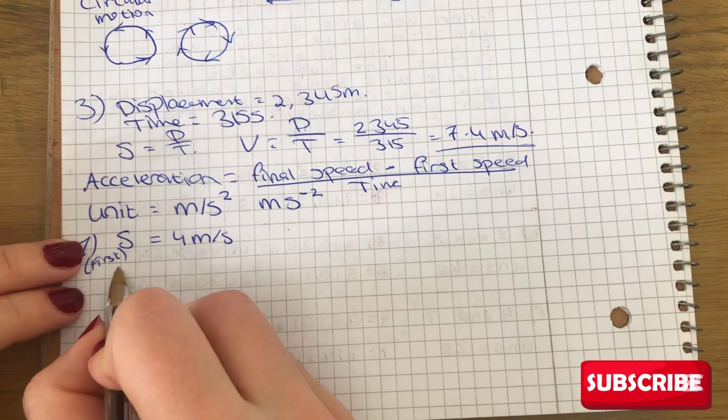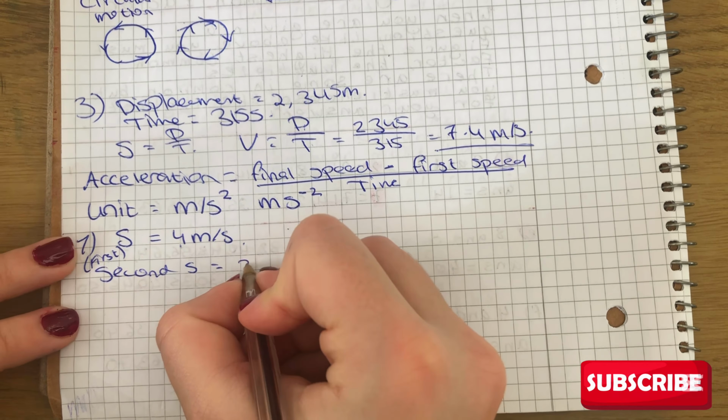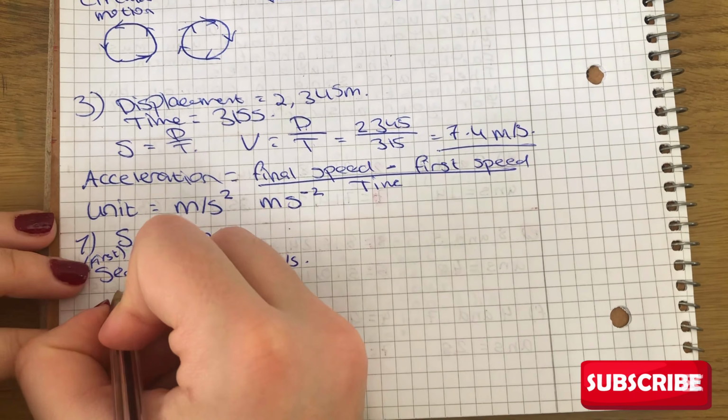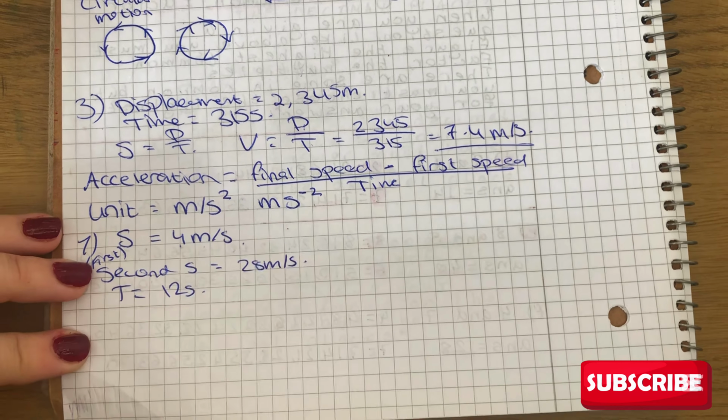So the first speed is 4 meters per second. The second speed is 28 meters per second, and the time they have told us is 12 seconds.